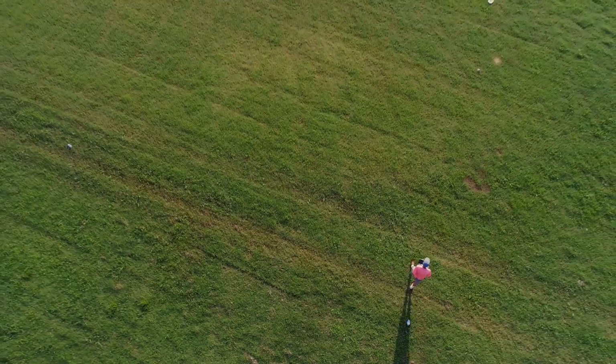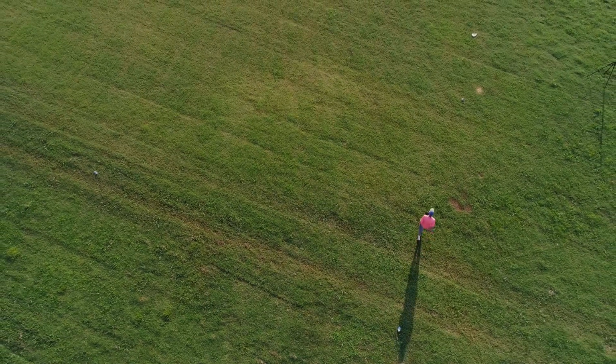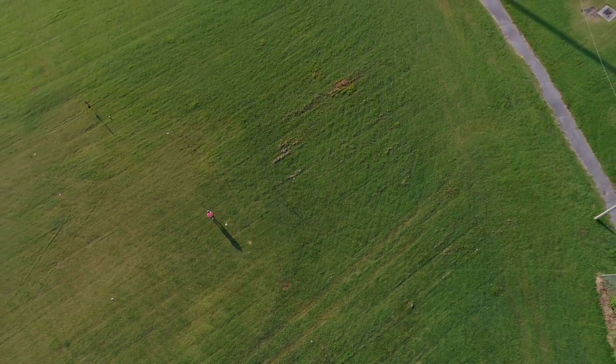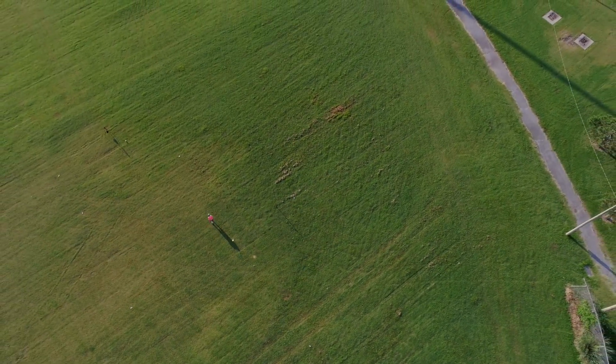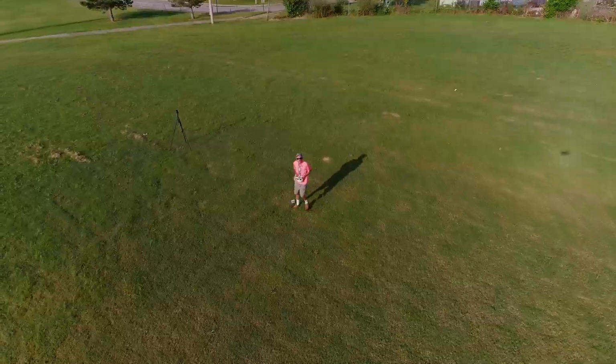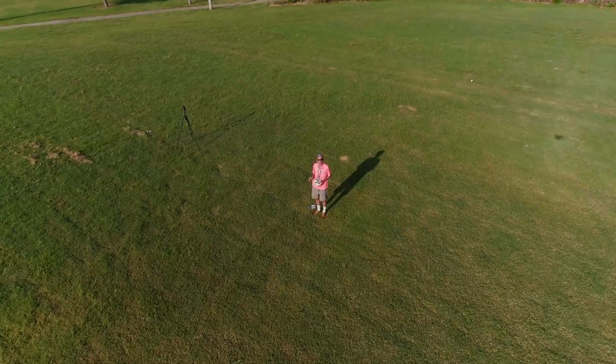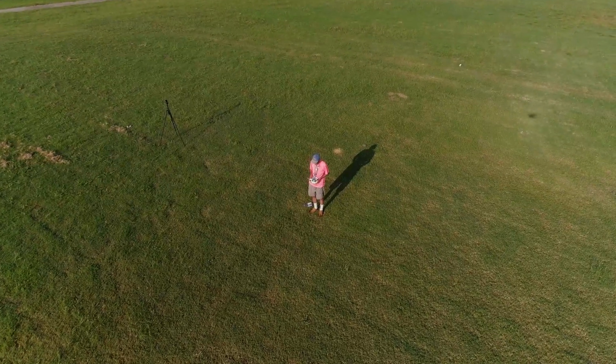Now, since my battery's running, I'm going to do a return to home, and then get a new battery in, and I'll come back and I'll start over with profile mode. All right, stopping the drone. I am back in profile mode, and I'm just going to start this one over.